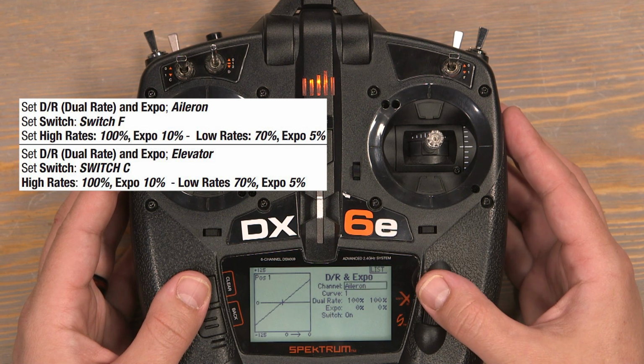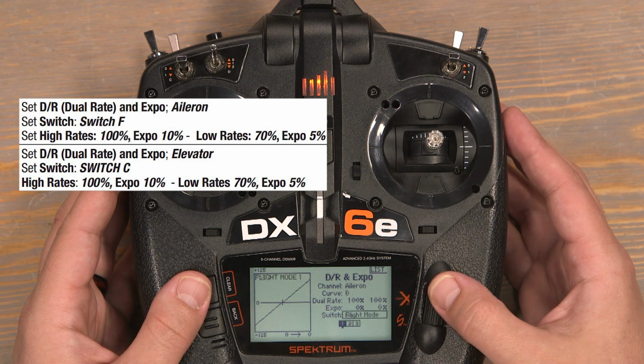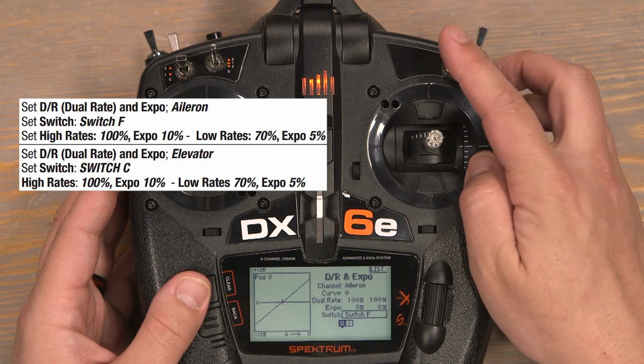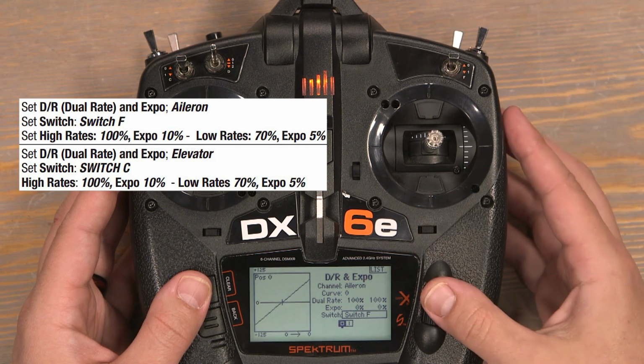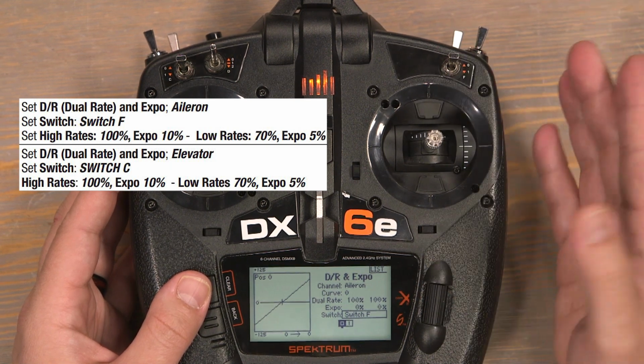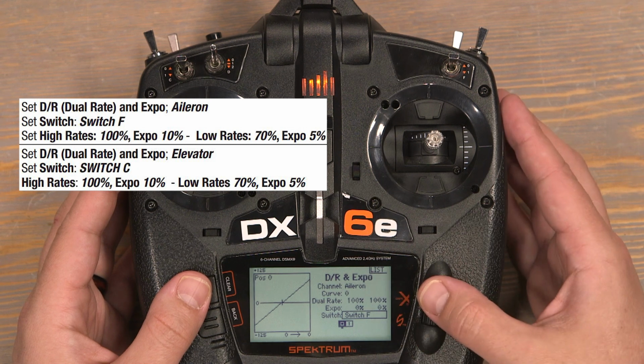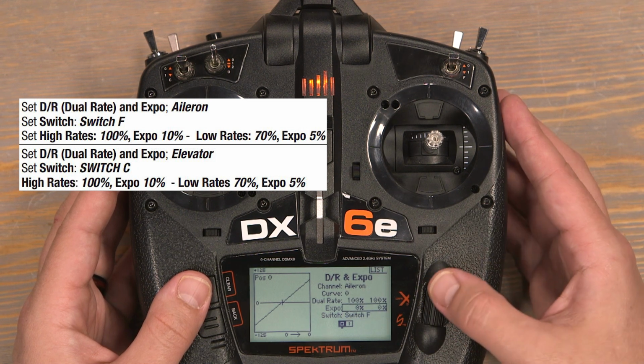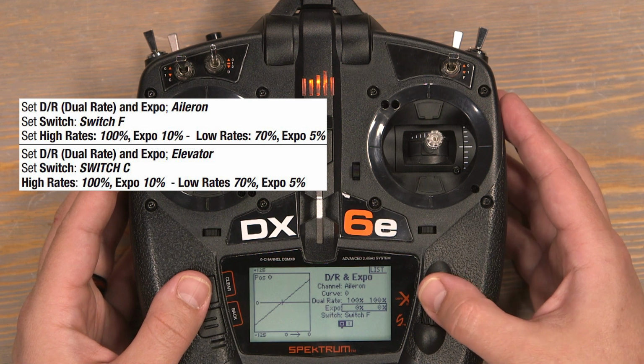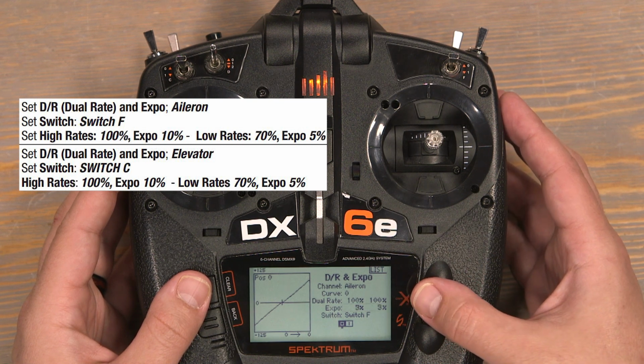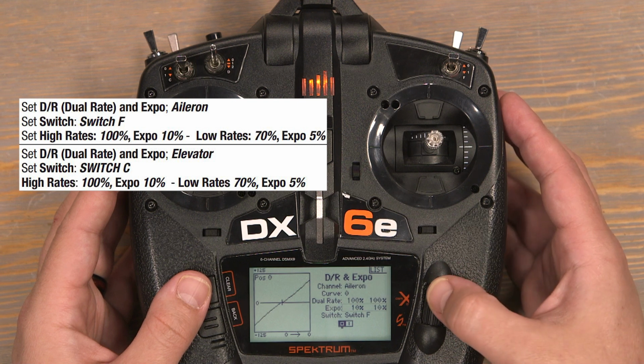We'll scroll down to Switch On to choose a switch. The manual recommends switch F for the aileron dual rates. The 0 position will be the high rates, and we'll leave that at 100%. However, we need to add an expo of 10%. So click on the 0% and scroll to the right until we get to 10% expo and click to lock it in.